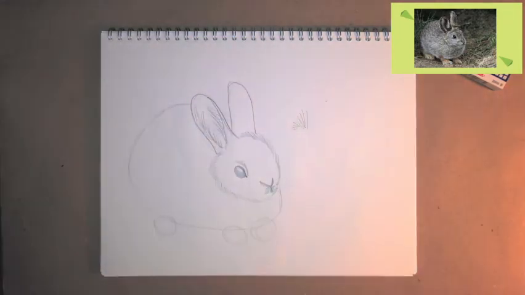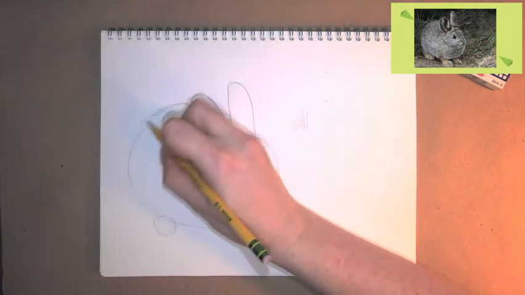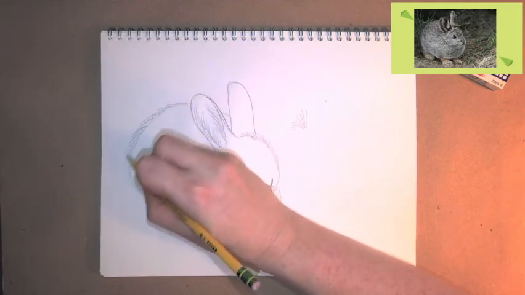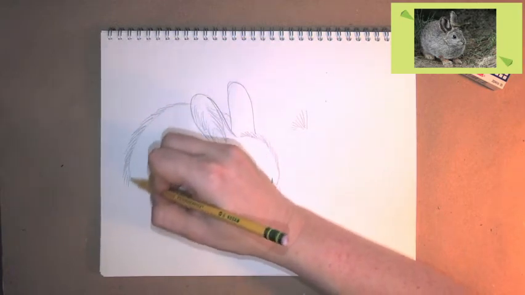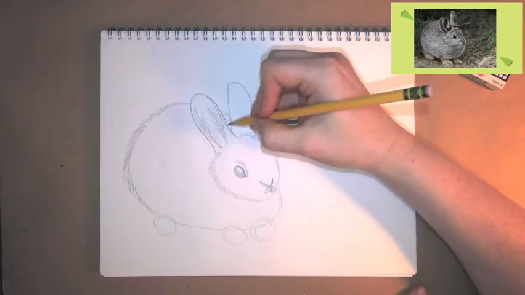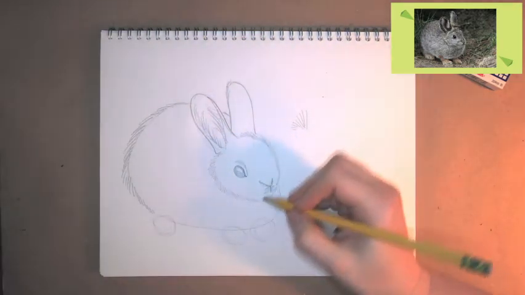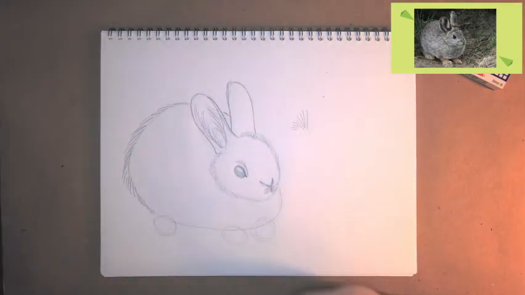Now the rest of his body. He's not a smooth line. They're very fluffy. So I'm making those short lines going around, making it a little bit more fluffy looking. And let's fix his feet down here, because his feet aren't circles.